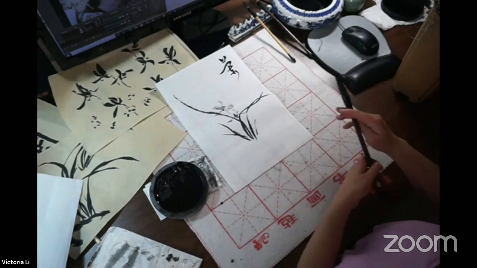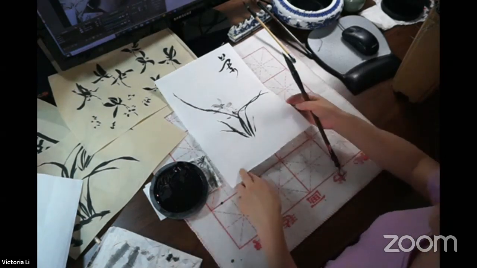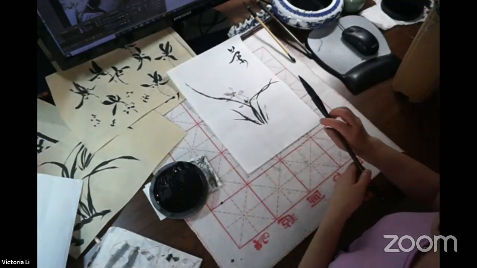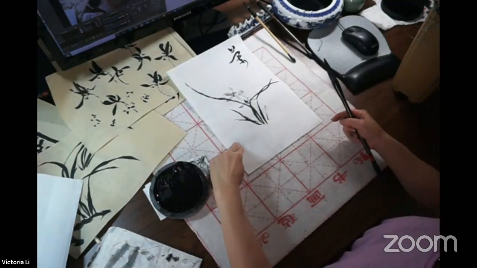And then later, I didn't get the seal, the name seal, and I think I want to put it here.